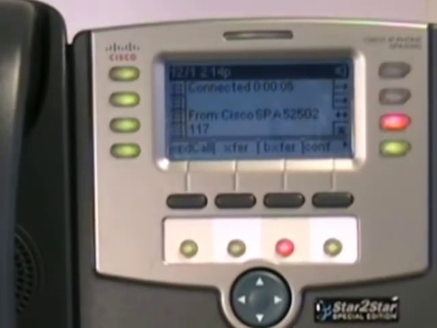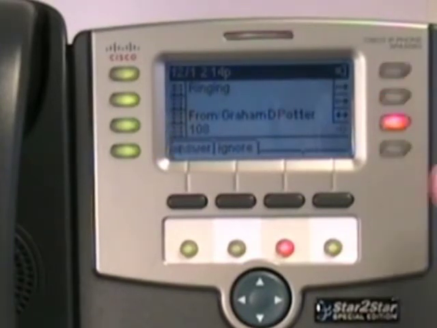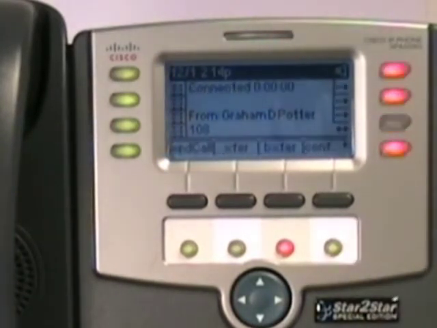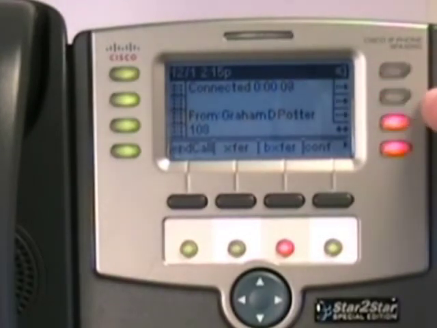We place a fourth call. Now you can see all four line appearances used with incoming calls. The calls that are on hold are flashing. The call that I've got active is a steady lamp. These callers will hear music or message on hold if it's configured on the system.